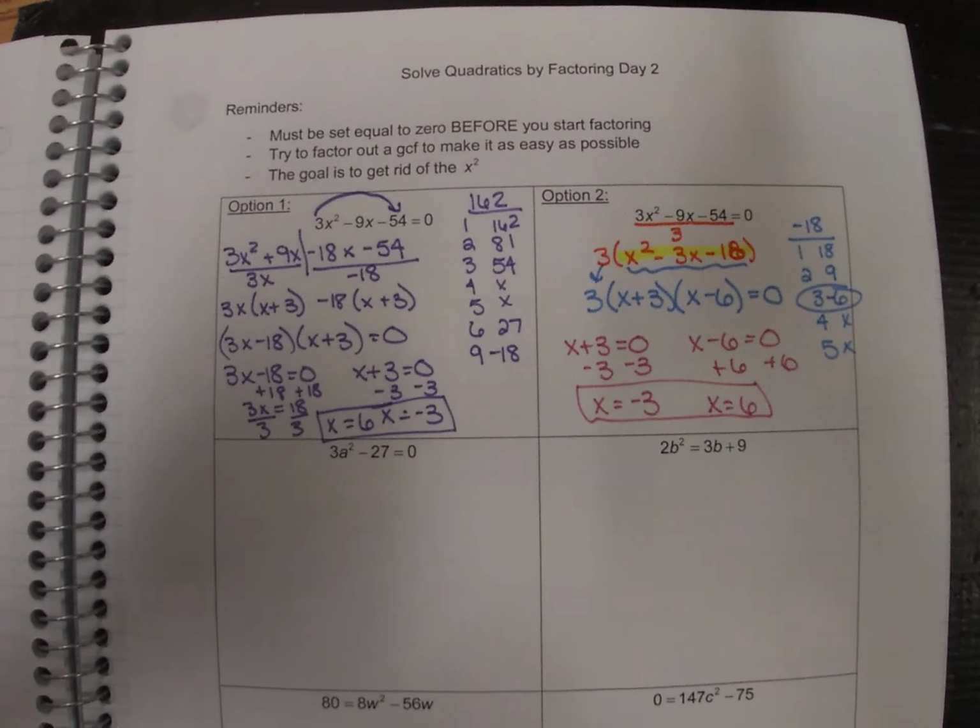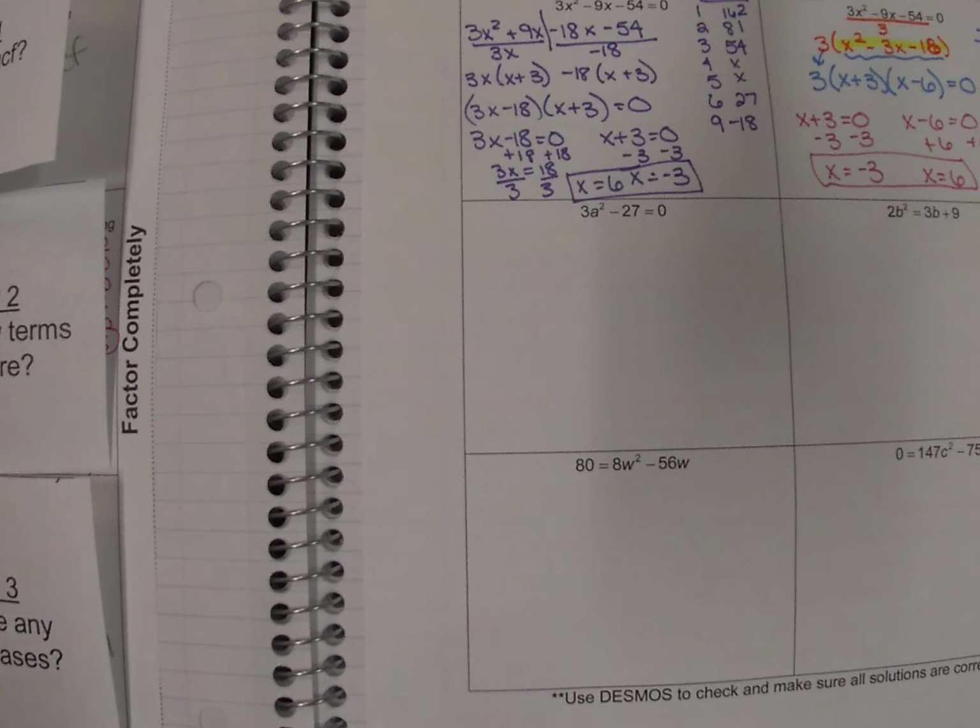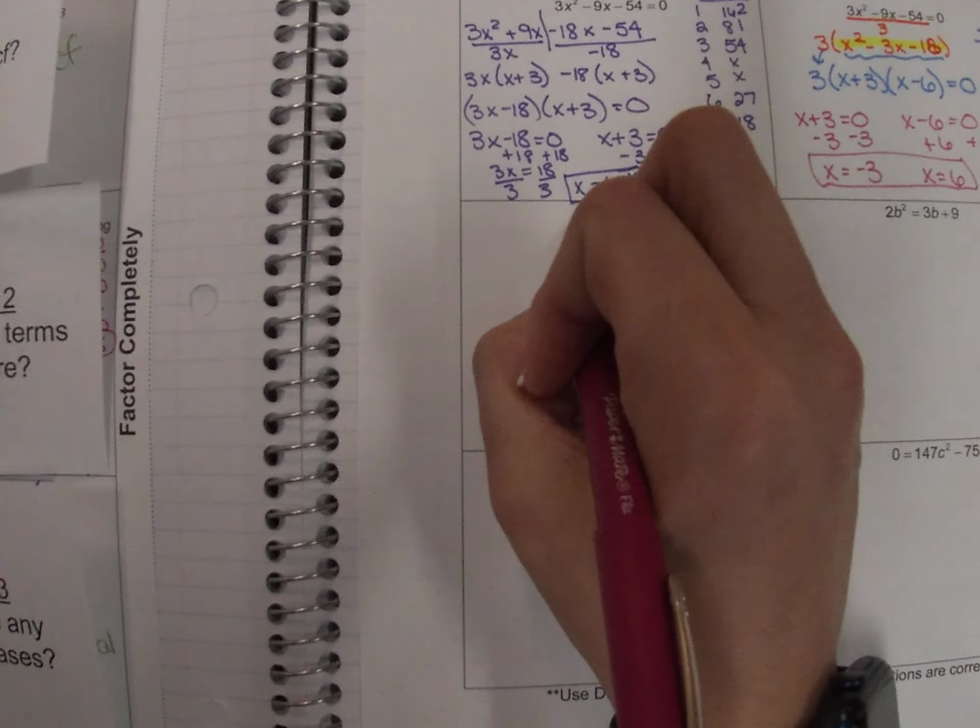Okay, so let's look at this next one. It's already set equal to 0, which is what we need. First question we're asking ourselves: is there a GCF? Yes, there is a GCF. The GCF is 3.